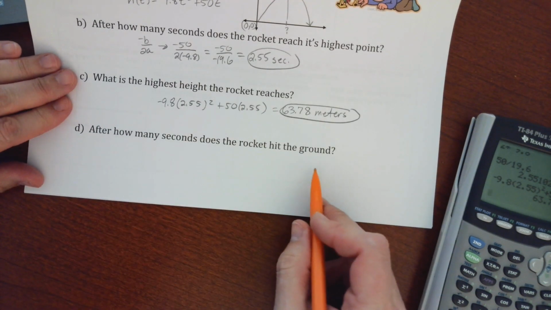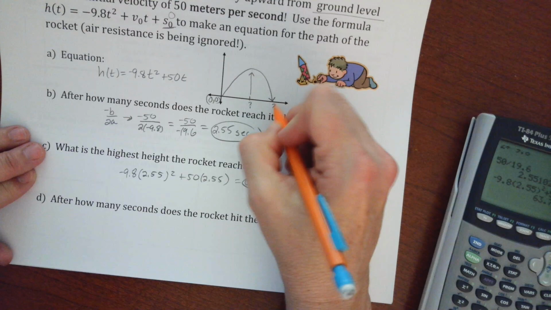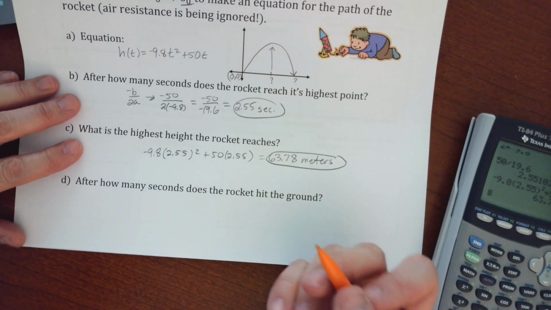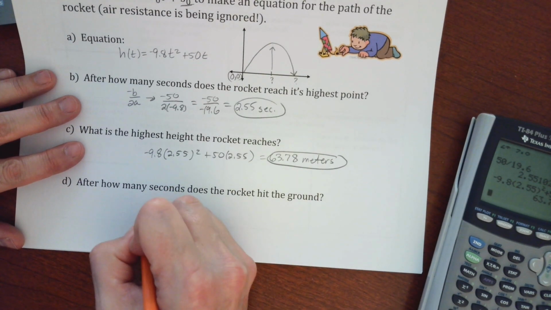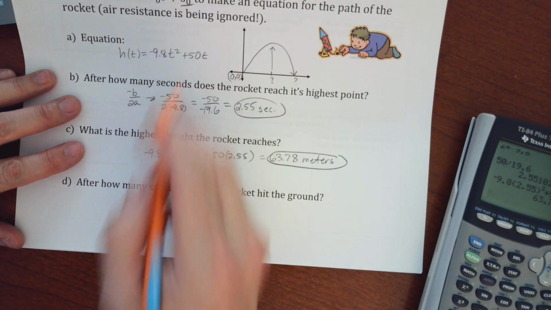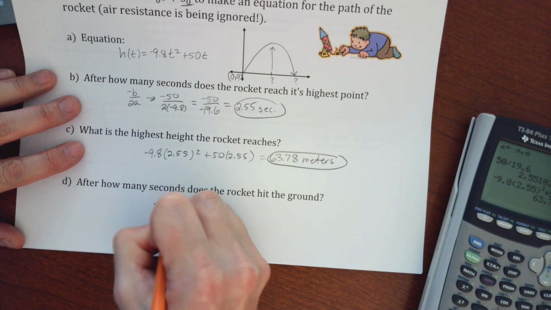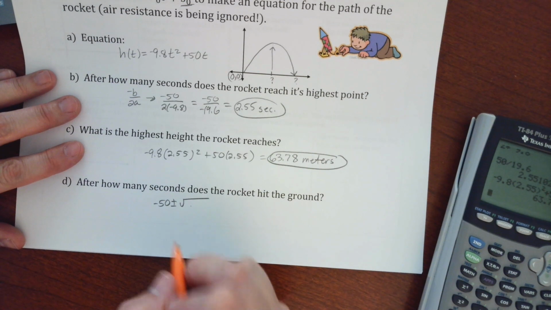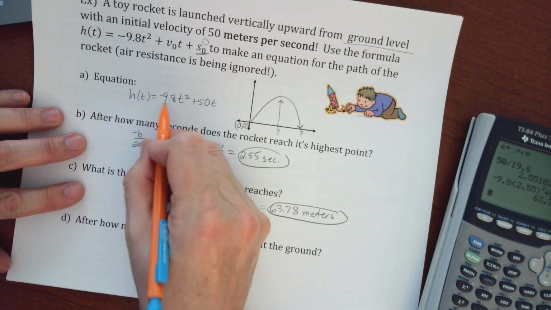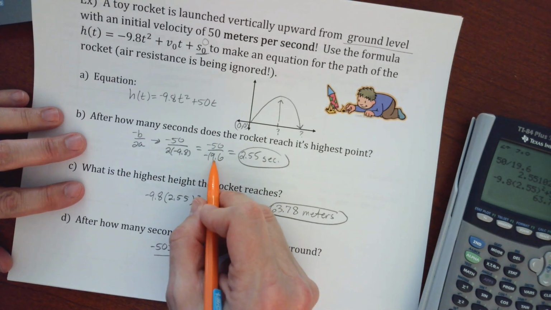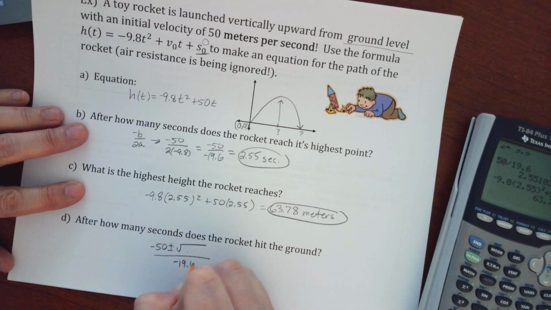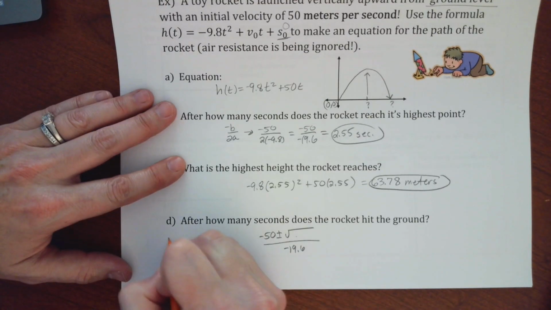All right, after how many seconds does the rocket hit the ground? So I'm interested in the x-intercept. So I want to do my quadratic formula. So my quadratic formula is going to be negative b, so negative 50 plus or minus a square root. I'll get my discriminant in a second. Over 2 times negative 9.8. So we already did that earlier. That was negative 19.6.